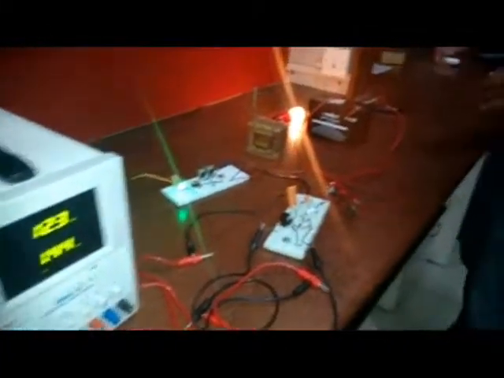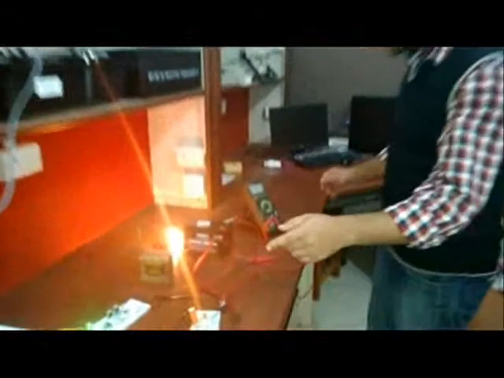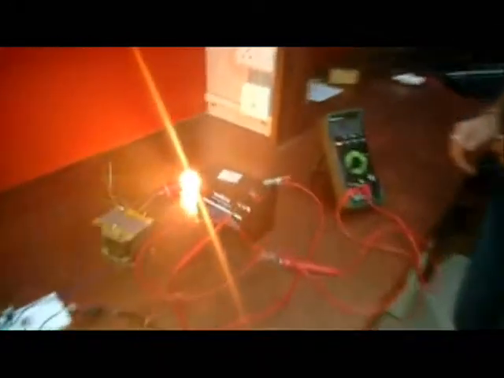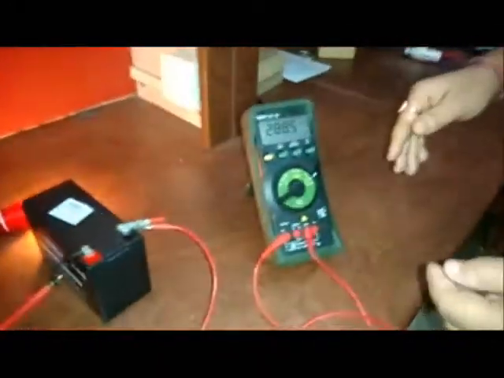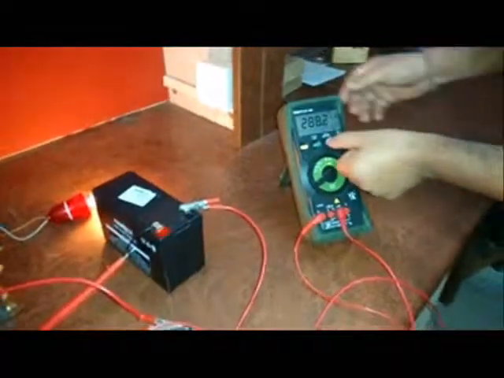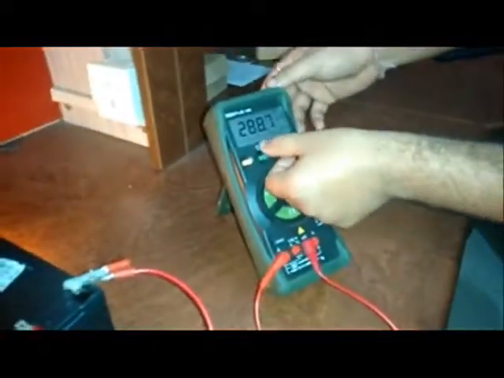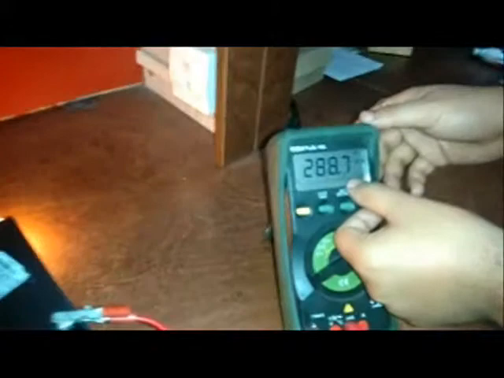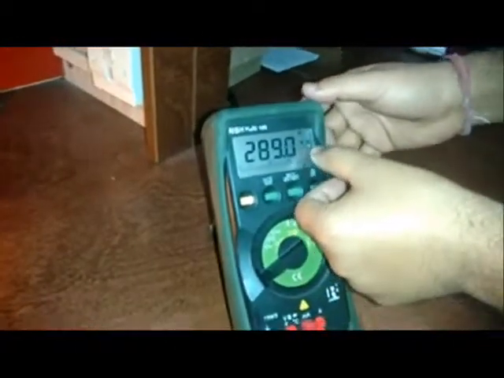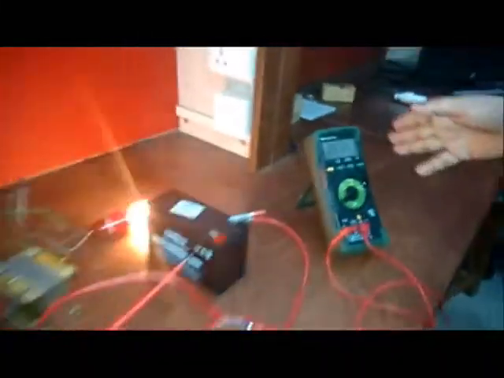Now let me show you the charging current. I have connected an ammeter in series with the battery. You can see the charging current is 288.34 milliampere. It is varying. So this is the charging current.